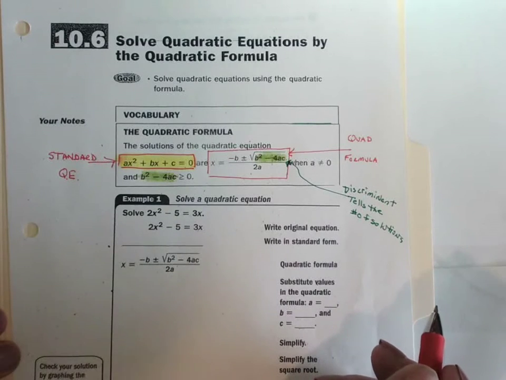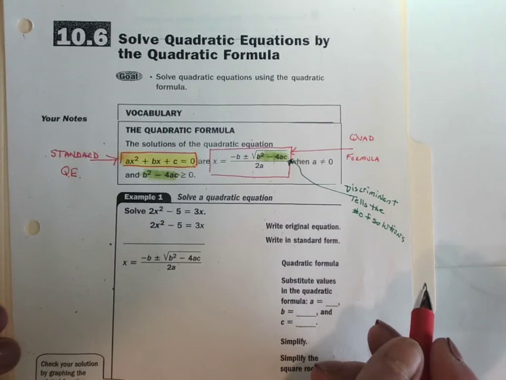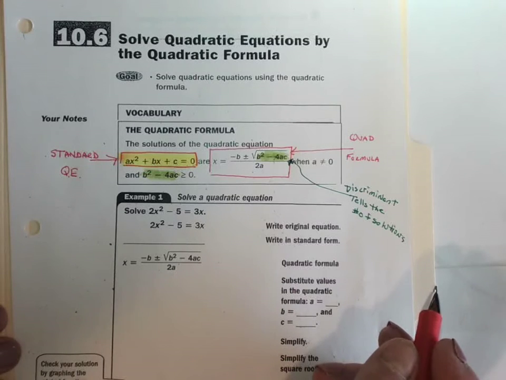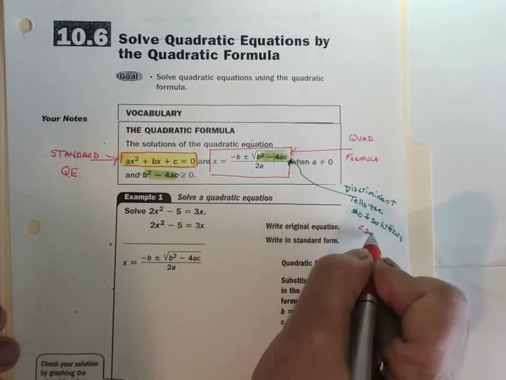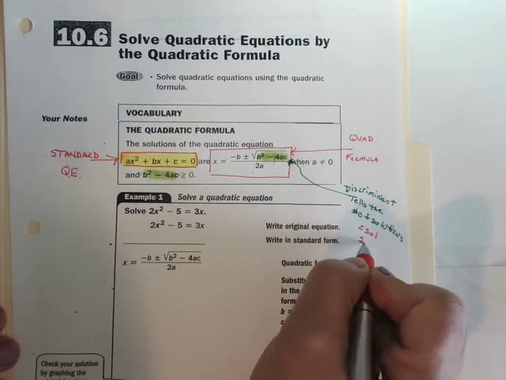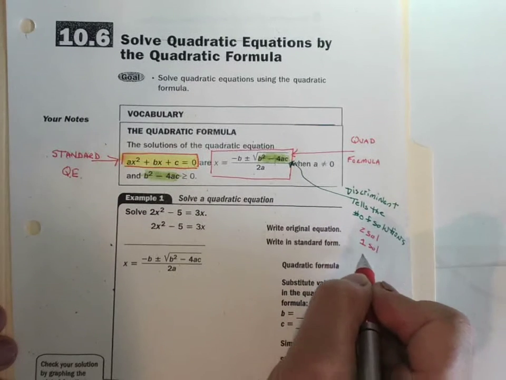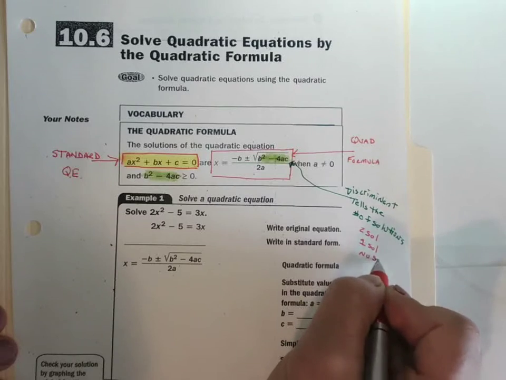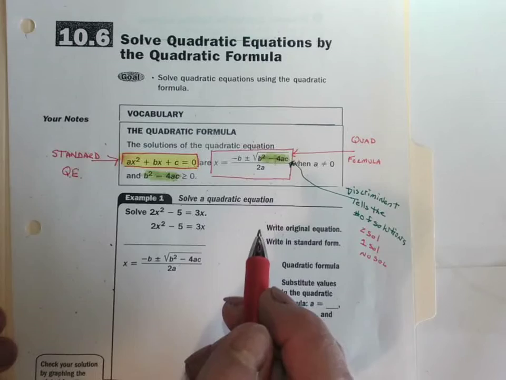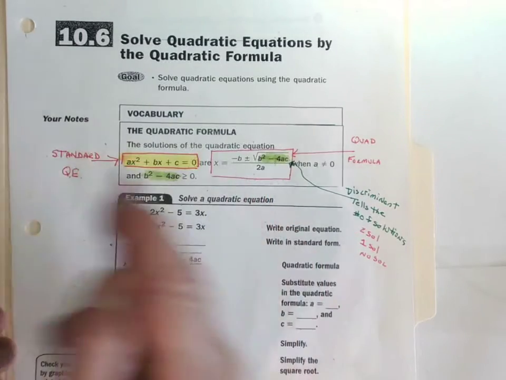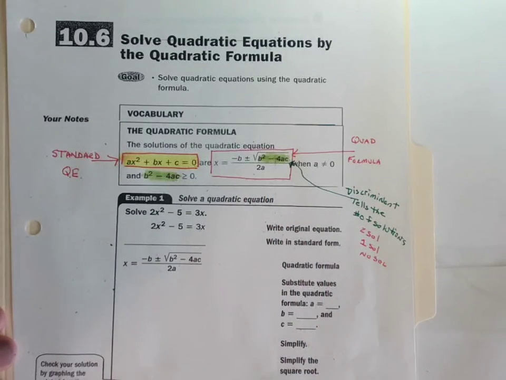So remember that when we're solving quadratic equations and when we're graphing them, we can either have two solutions, one solution, or no solution. And based on what that number is, it's going to tell you the number of solutions to expect.